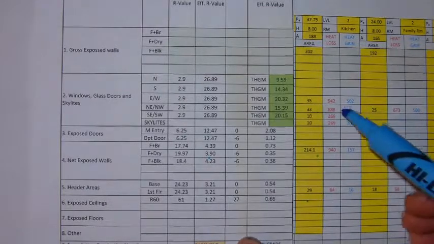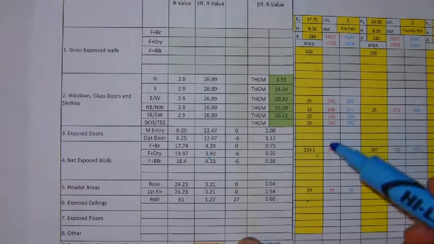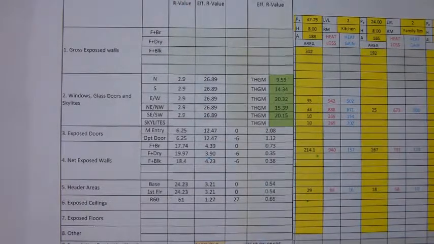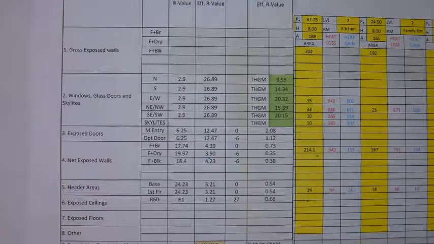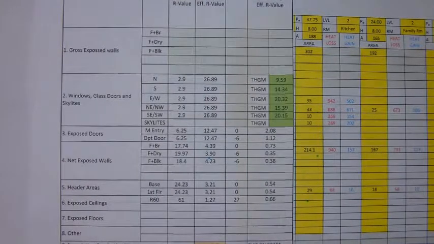Once you have completed these heat loss and heat gain calculations, you can add them up and place the totals in the box for row 10. This is your conductive heat loss box in row 10. This is your conductive heat gain box in row 10.